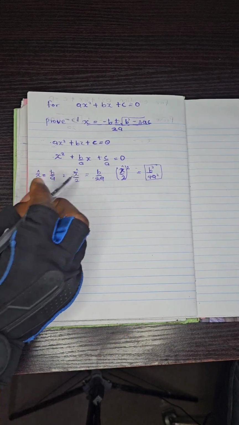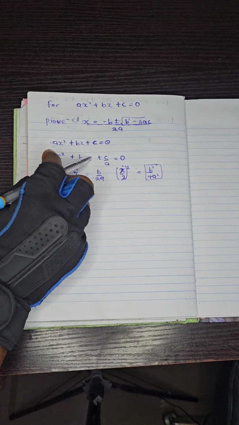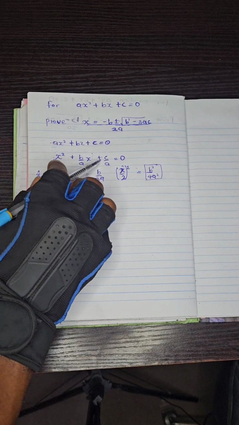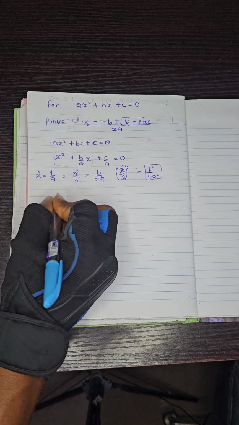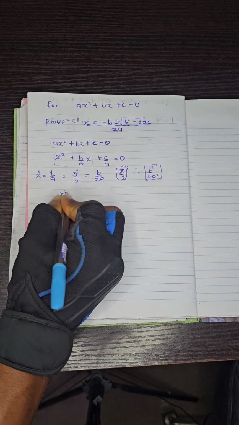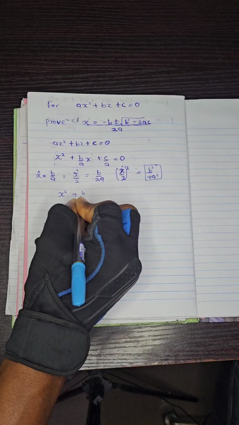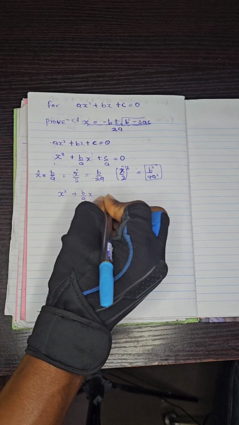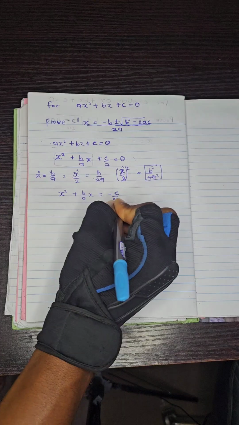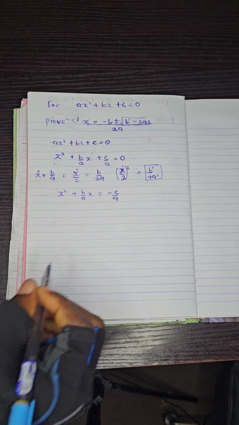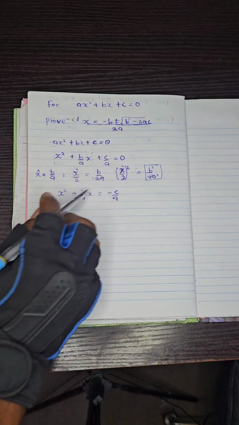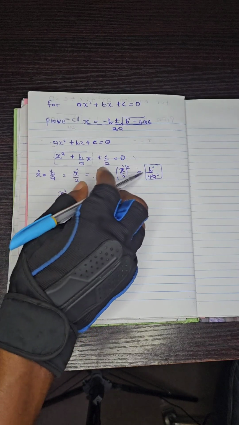So while solving by completing the square method, we try to make x to be at one side of the equation while the constant is at the other side of the equation. So we are going to move it to the other side of the equation. We have x squared plus b over a x is now equal to minus c over a. To make this a perfect square, we are going to add this to it. That's the whole point of solving for this.